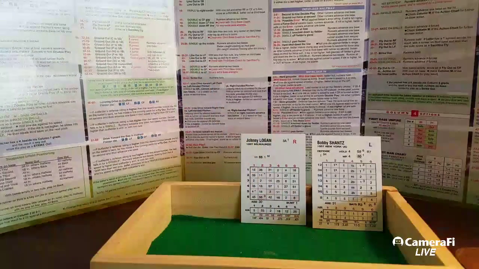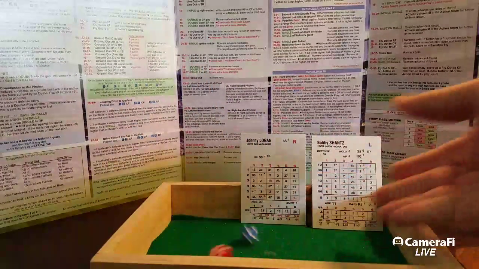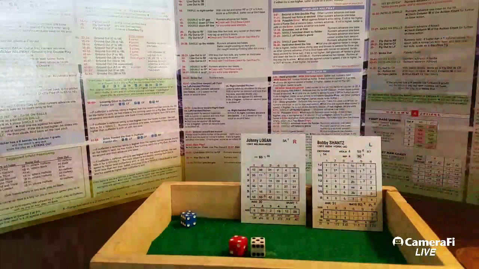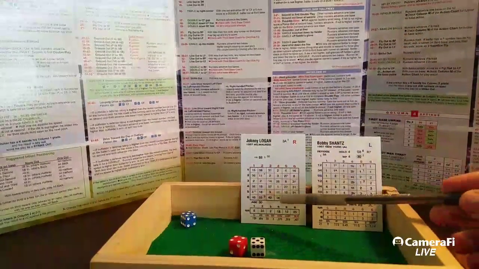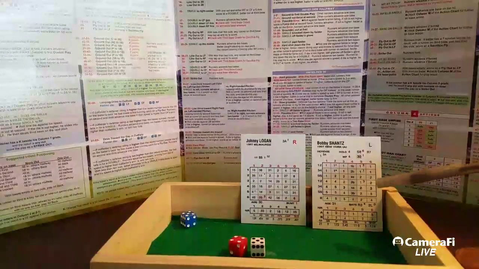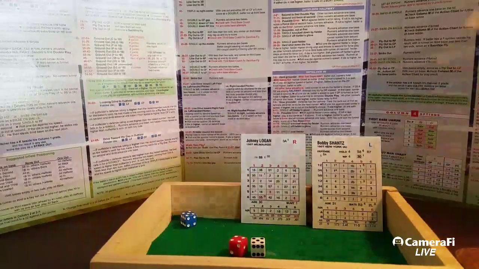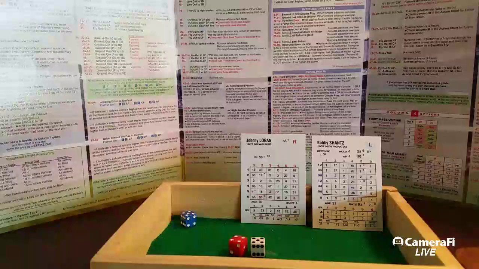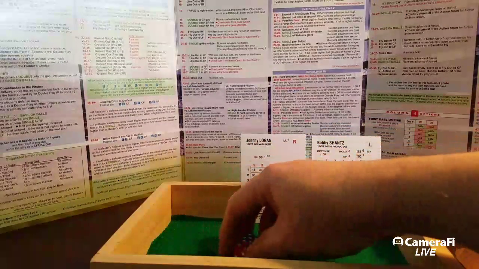So Johnny Logan steps up. All right, it's a 4-5-5. So Logan, a 4-5 is an 11. And Chance, 4-5 is the third baseman. That's Kubek. He's a 3. So you take the 3 and the 11, you get a 14.